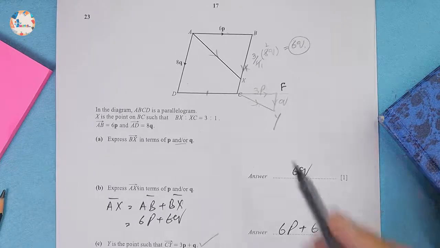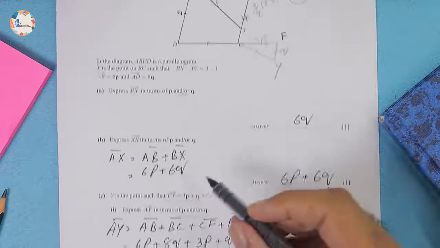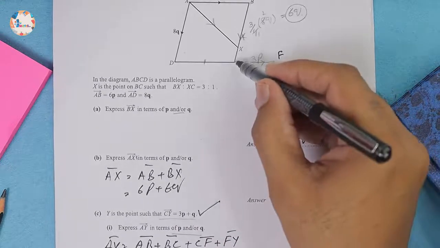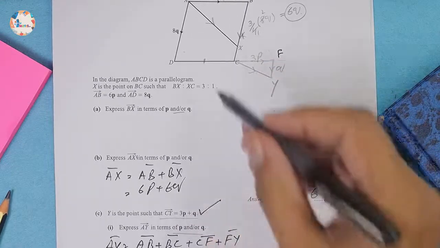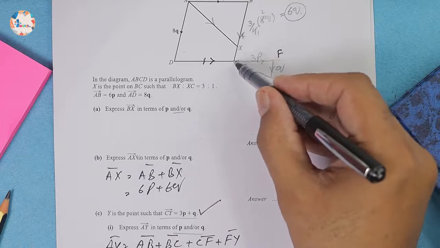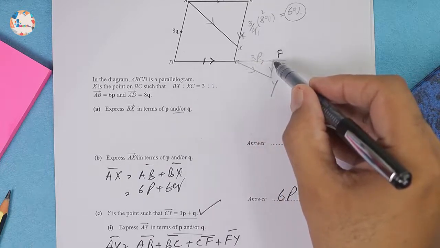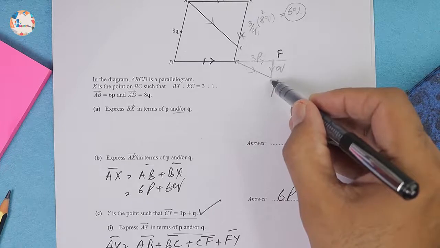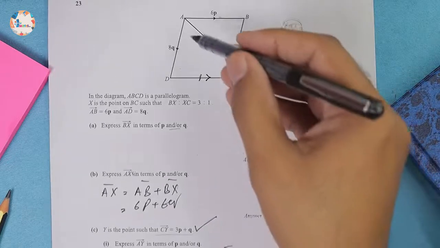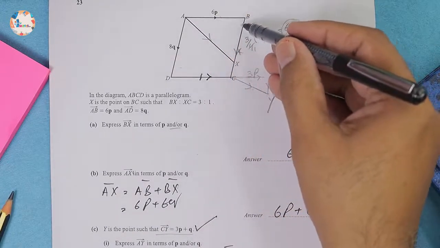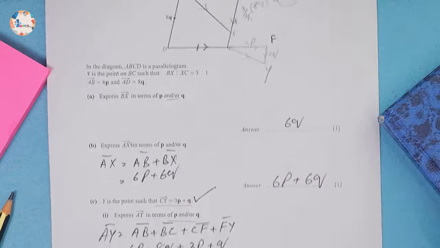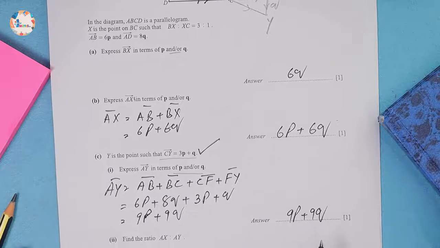Hopefully you understood this. What I have done, I have extended this from this equation which they have told, CY is equal to 3P plus Q. From C I have taken 3P, and up to this one is 3P, so we can move to this side because P direction is this one. So from here 3P, then Q direction is downward, so 1Q I have taken this. So this is our Y point, and they are asking for AY, and AY we can take this route, 6P plus 8Q plus 3P plus Q, and it is adding up to 9P plus 9Q. Hopefully you understood this part.